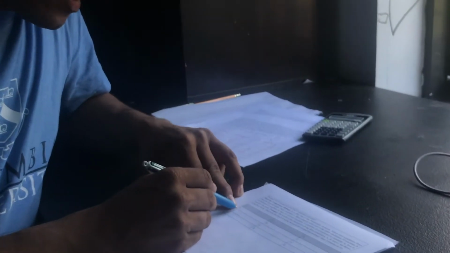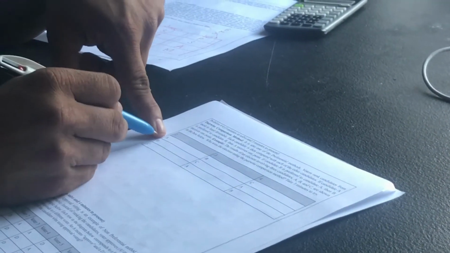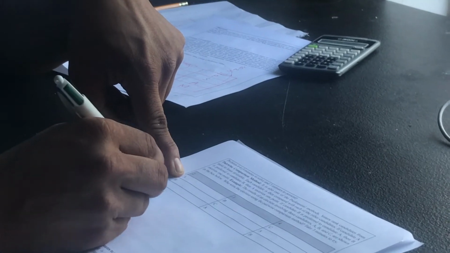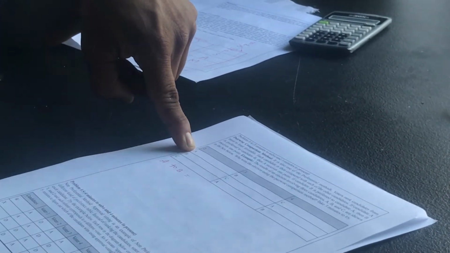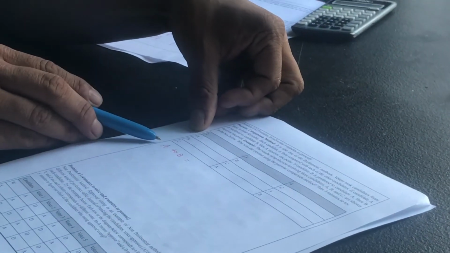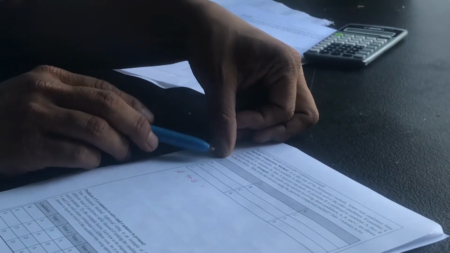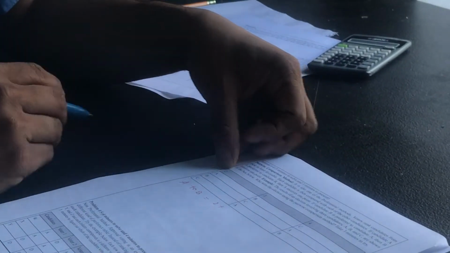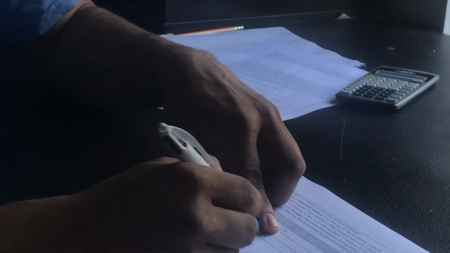Let's say candidates A, B and C. There are 3 candidates. A is Adam, B is Bob, C is Clinton. Now let's first count A to B. If we do A to B, how many votes? 2 plus 0 plus 4, 6.